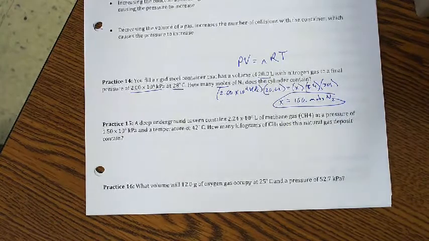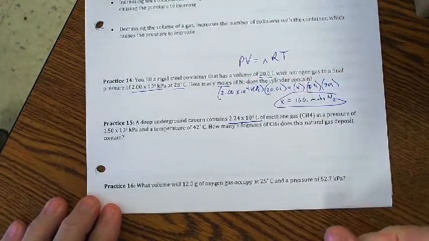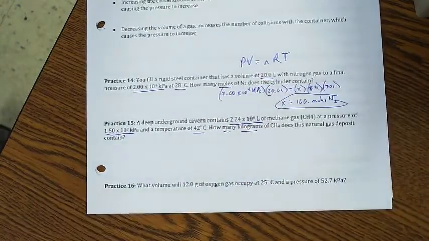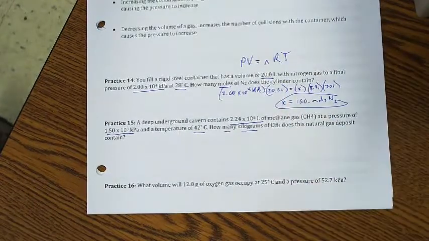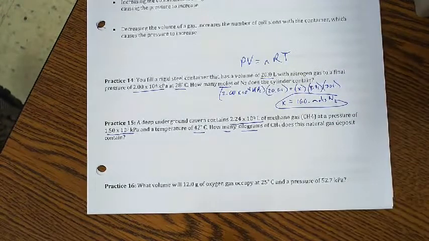All right, next question. 2.24 times 10 to the 6 liters of methane gas. We've got pressure. We have temperature. How many kilograms are in there? Now remember, kilograms is not in this problem, but you need to understand that anytime you have moles of something, you can convert it to grams. And in this case, we could convert it to kilograms as well. So plug everything into the equation, and then when you get moles, convert that to grams and then convert it to kilograms.